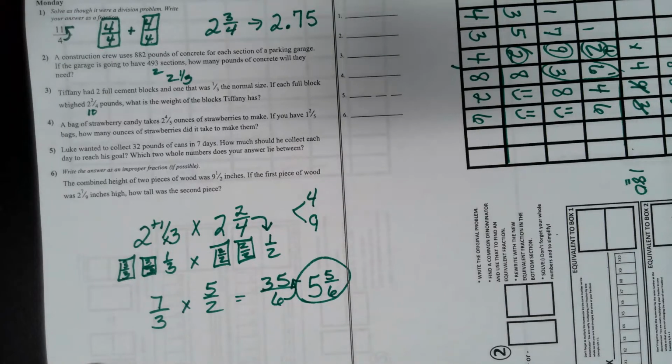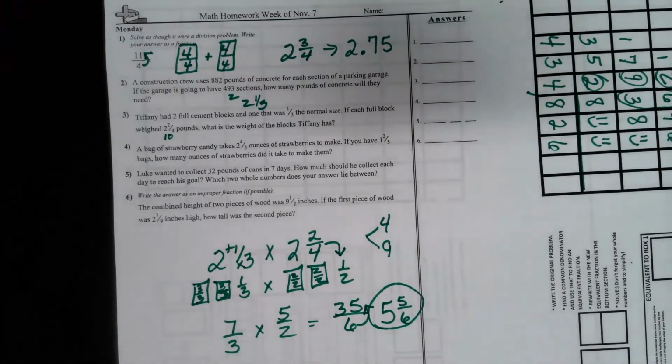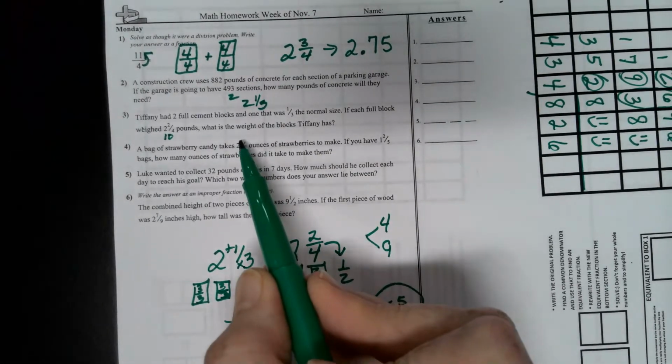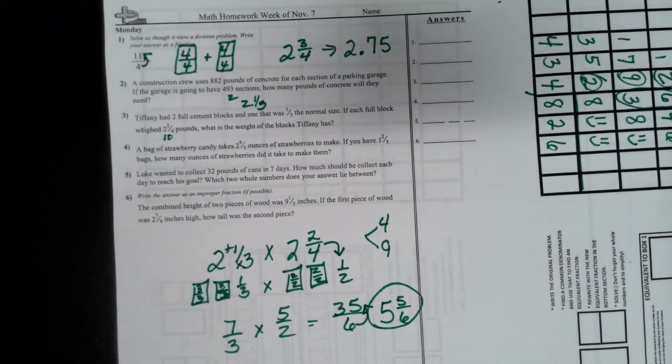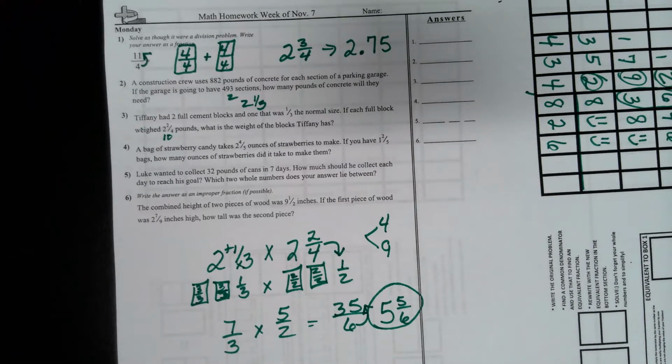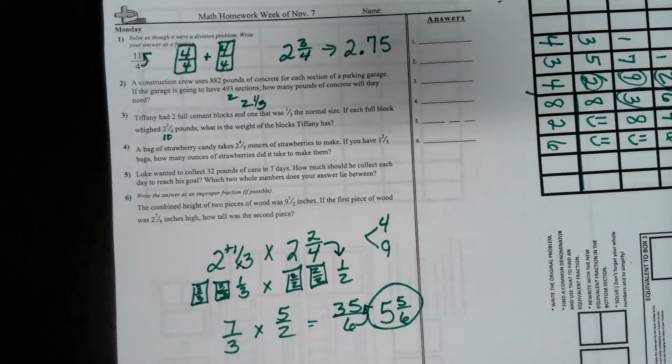Okay, taking a look at number 4. A bag of strawberry candy takes 2 4/5 ounces of strawberries to make. If you have 1 2/5 bags, how many ounces of strawberries did it take to make them? Now, if you're looking at that thinking, I'm not sure if I need to add, subtract, multiply, divide, plug in our friendly numbers of 10 and 2.